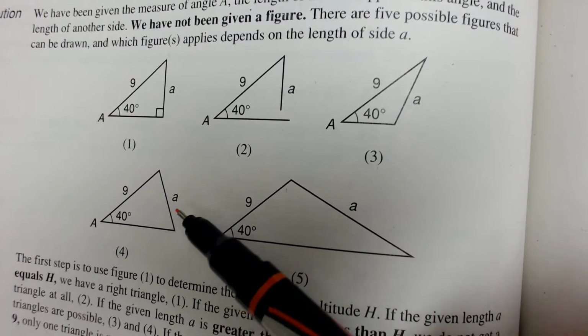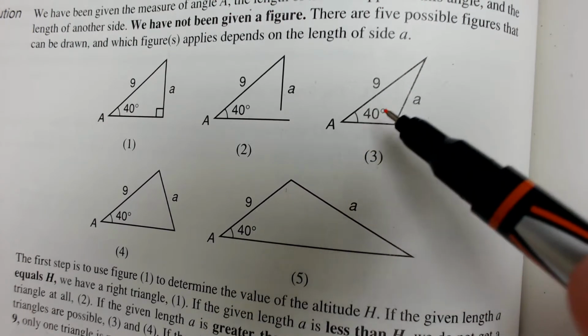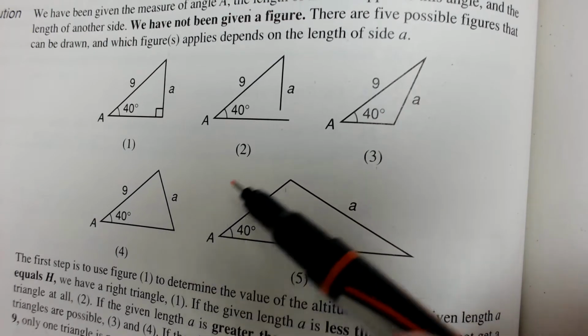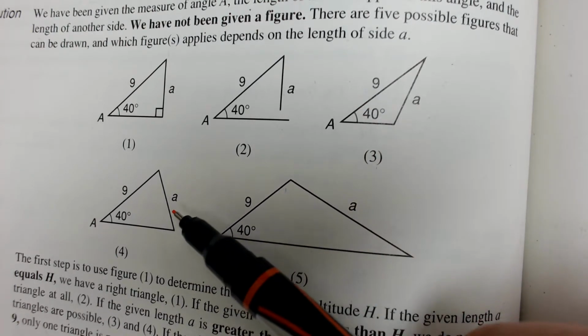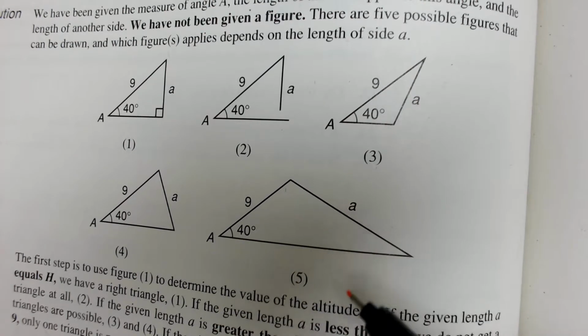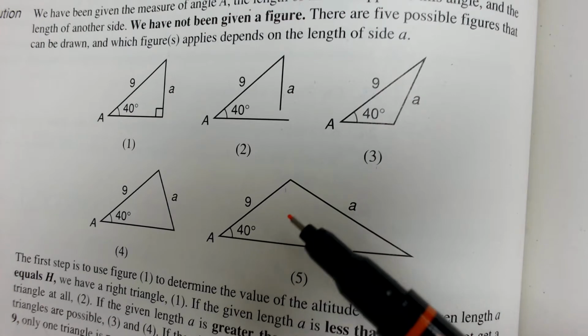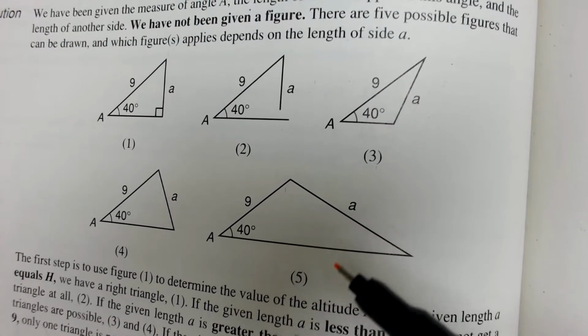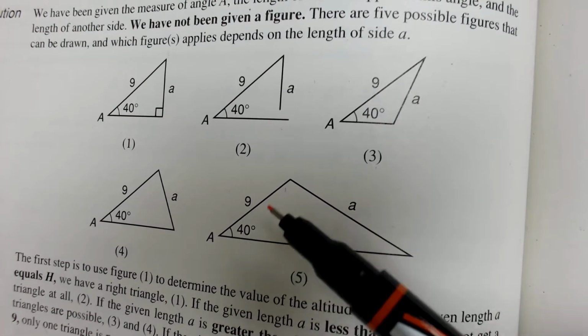Depending on what we see from this trig identity, we could have two possible triangles, and they could both look like this, where side a is the same length. One has it slanted in, the other one has it slanted out. The last option gives us an obtuse triangle, and there's only one possibility for a because a is bigger than 9.